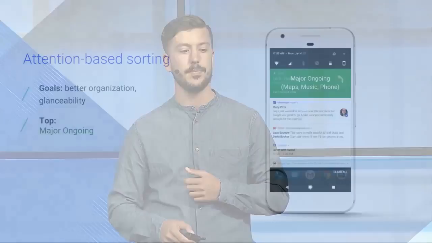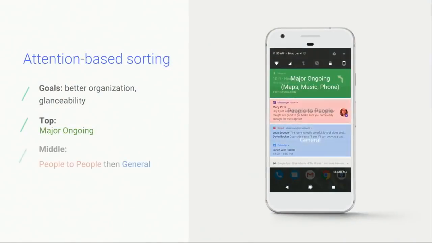So starting in Android O, we're going to be more opinionated about the order of notifications. In order to do this, we're dividing the section up into 4 different areas. On the very top, we have a new section called Major Ongoing. Below these, we have people-to-people notifications, followed by general channel notifications that behave just the way they do today.